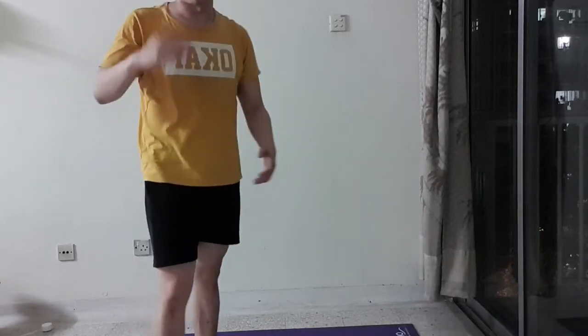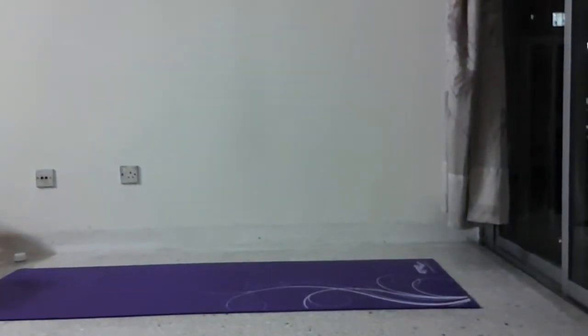Alright, so last exercise, a simple one. I'll just do a very classic plank. By the way, just to recalibrate, most people claim they know how to do a plank, but when I show them how they do it, usually it can be better.